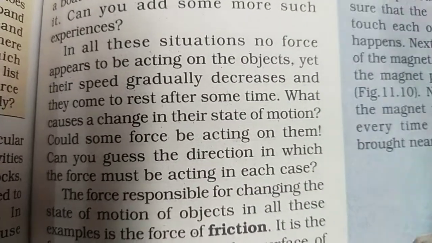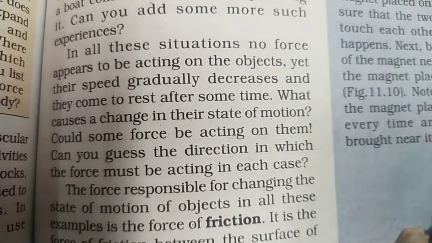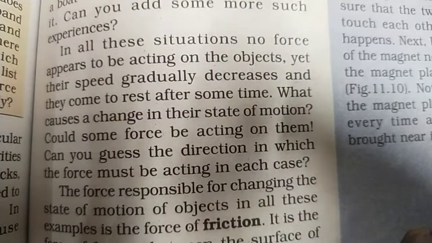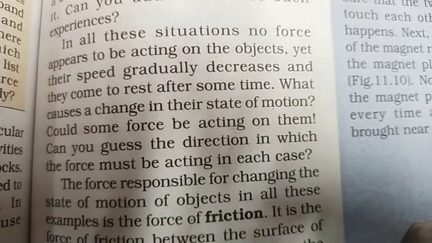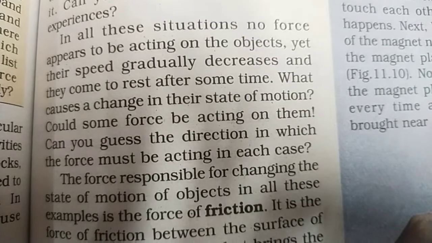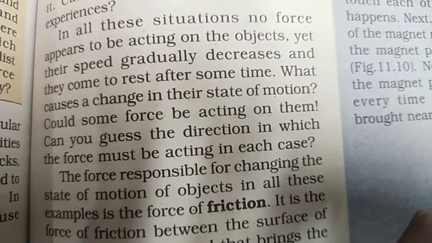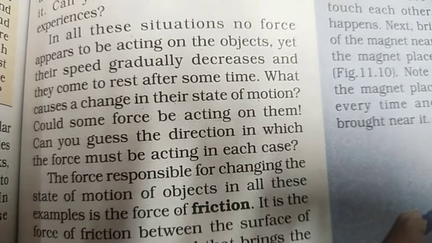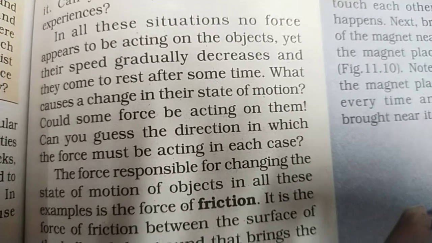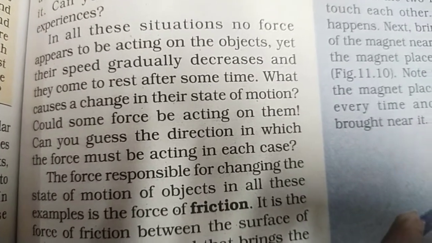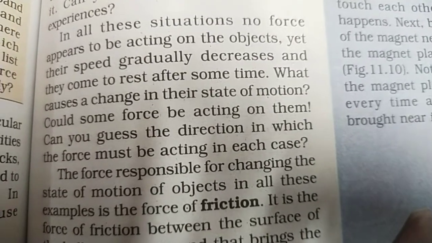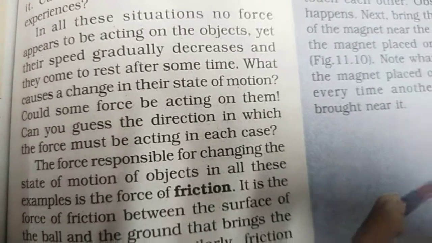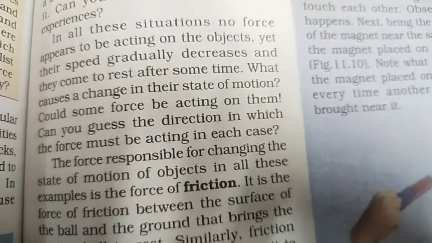If we push the thing, or if we give a boost to these objects, then the speed will not decrease and the frictional force will not be in action. But if we are not giving any extra force or any extra push to the moving object, then after some time, the object will come to rest. So this is the frictional force.